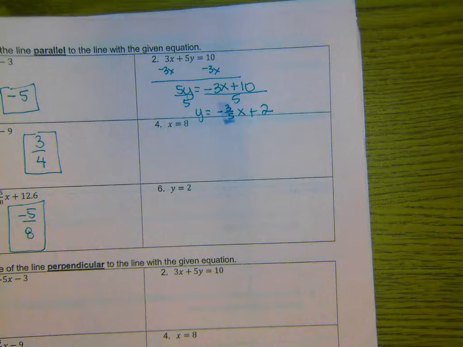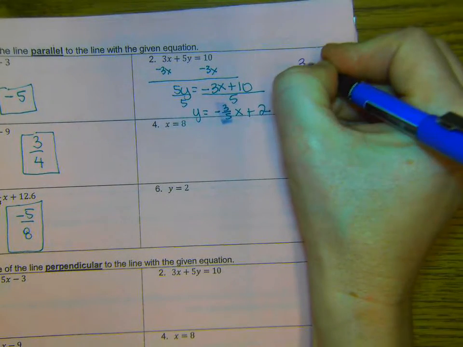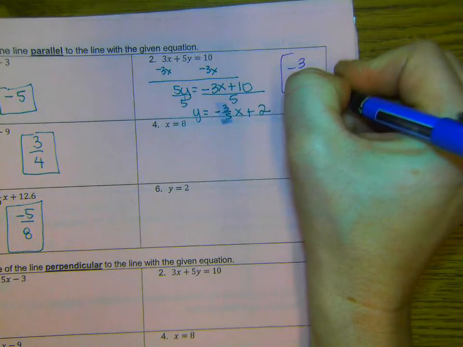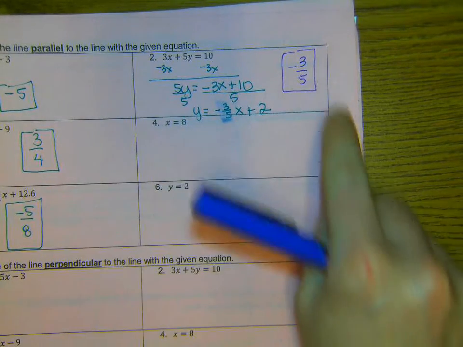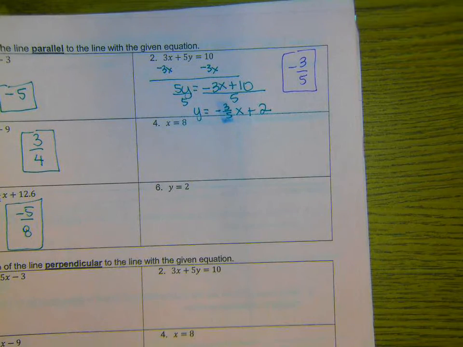Okay, so now do I know the slope of this line? Yes, it's negative 3/5. So what would be the slope of a line parallel? Negative 3/5. Now keep in mind, we are not writing anything else down because the y-intercepts would have to be different. But the slopes are going to be the same in order for them not to intersect.